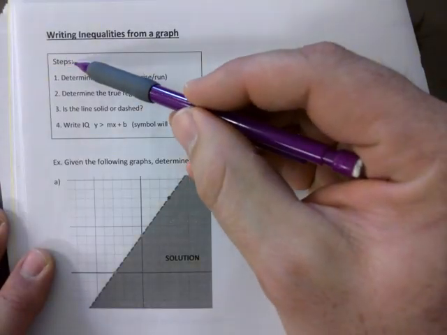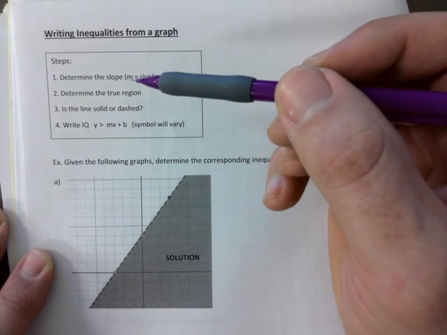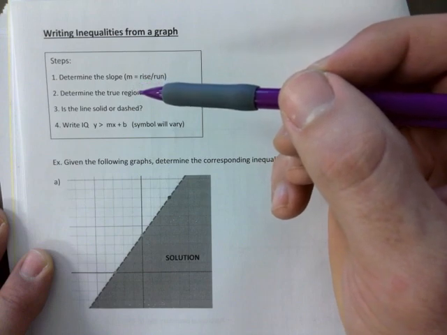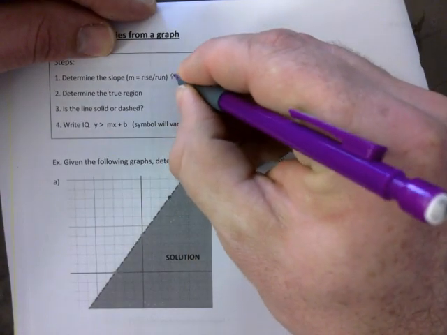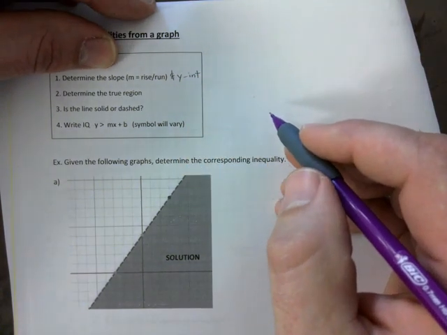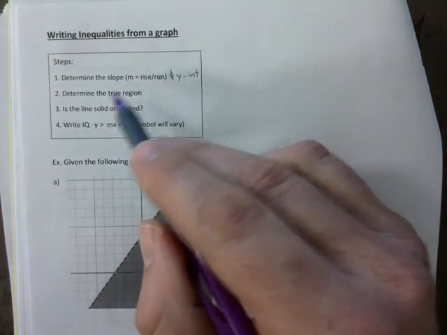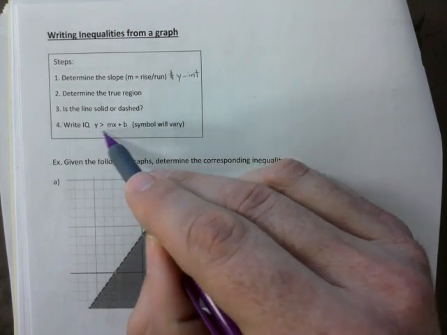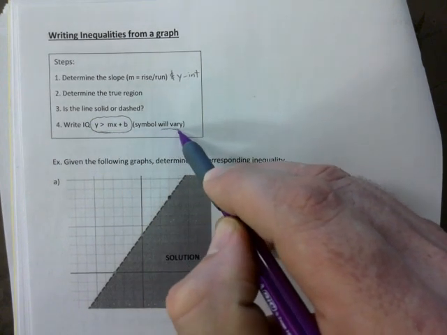These are the steps that I suggest. Determine the slope. I feel like I should have told you and intercept. And y-intercept. Okay, find the y-intercept as well. Determine the slope and the y-intercept. That's my bad. I should have added that. Determine the true region. Is the line solid or dashed? And then just write it out like this. This is your end result right here. Symbol will vary. Okay.